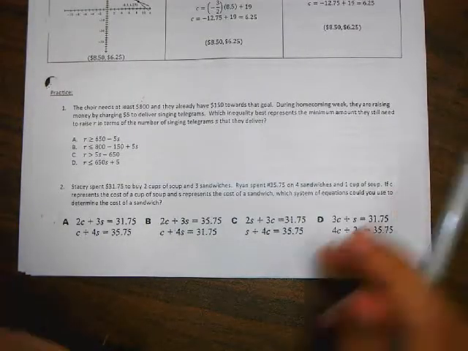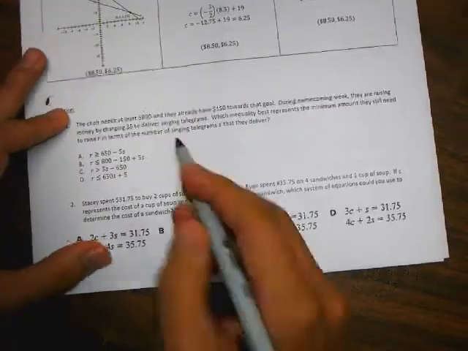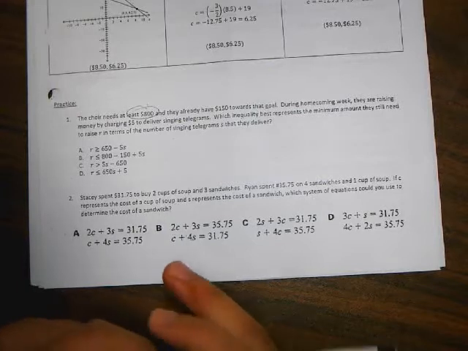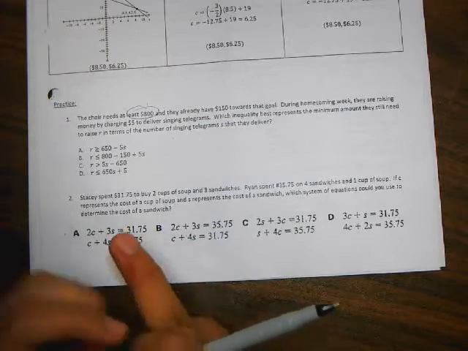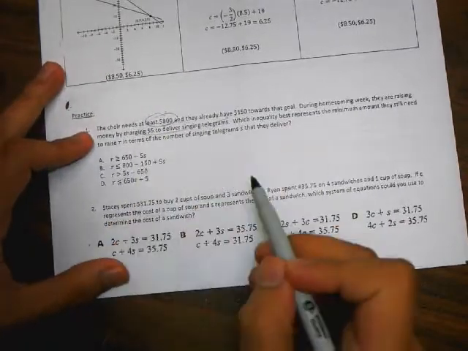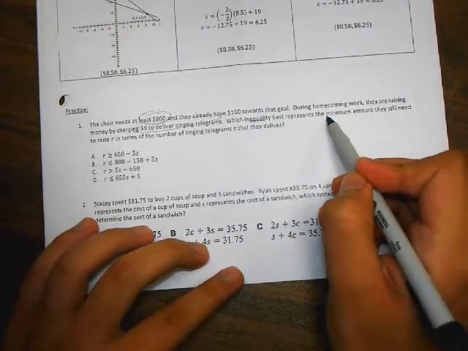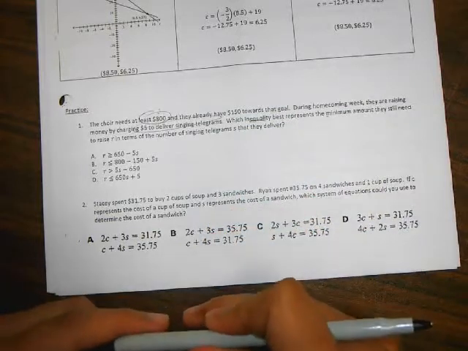So this is the last part of the homework. Number 1 says the choir needs at least $800, and they already have $150 towards that goal. During homecoming week, they are raising money by charging $5 to deliver singing telegrams. Which inequality best represents the minimum amount they still need to raise, R, in terms of the number of singing telegrams, S, they deliver?